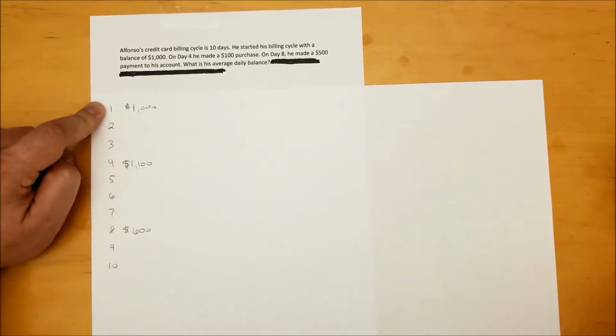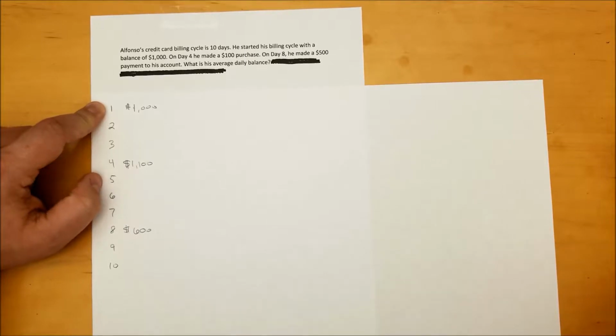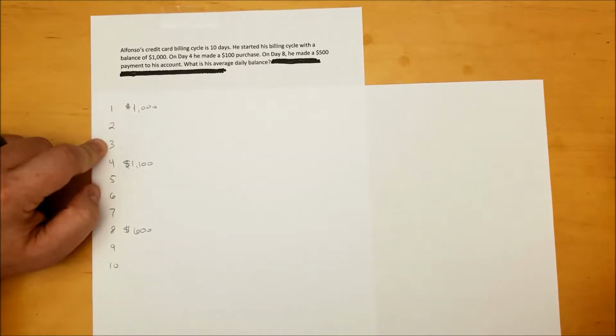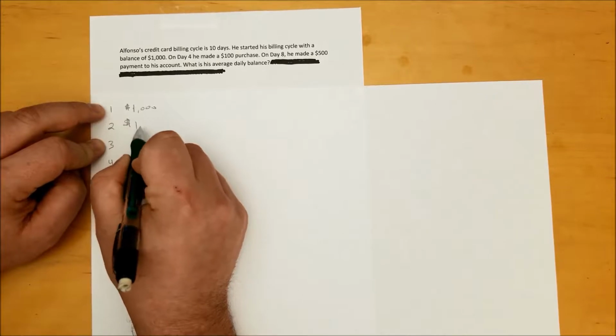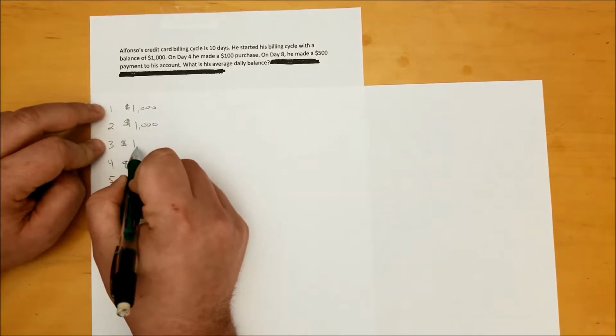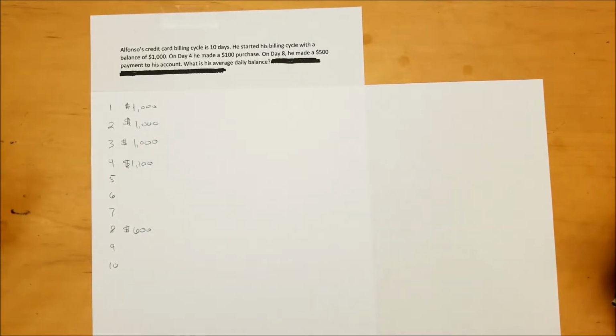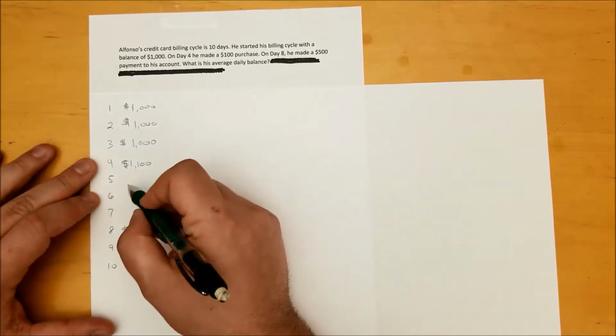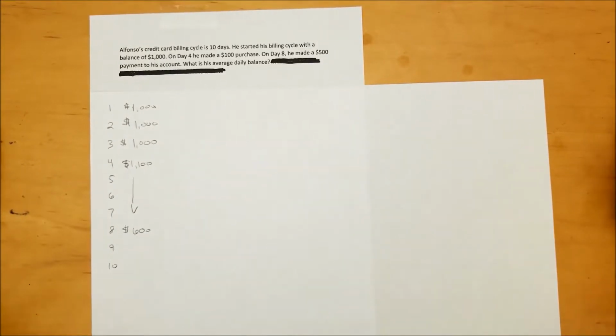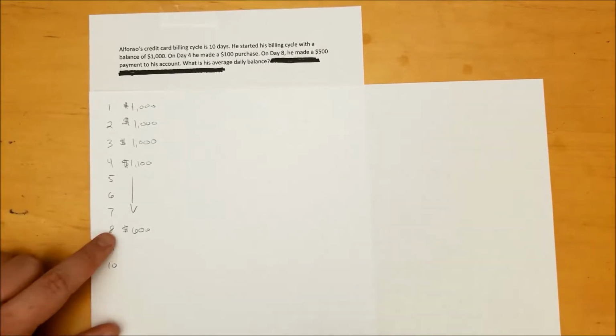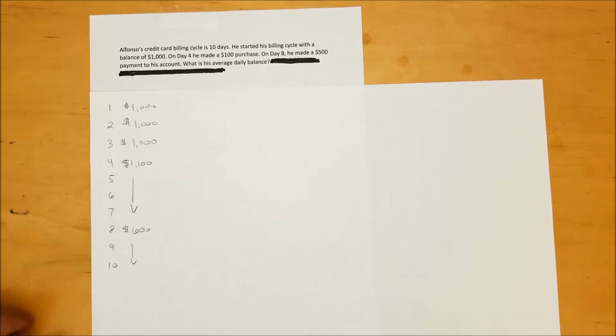Well, if he started with a balance of 1,000 and did nothing, day 2 and day 3, his balance on those days is $1,000 for each day. Then on day 4, it changed. It went up $100. So that means, since nothing happened day 5, 6, and 7, 5, 6, and 7 also have $1,100 balance on each single day. Then we reduce to 600. Days 9 and 10 also have a $600 balance on each day.